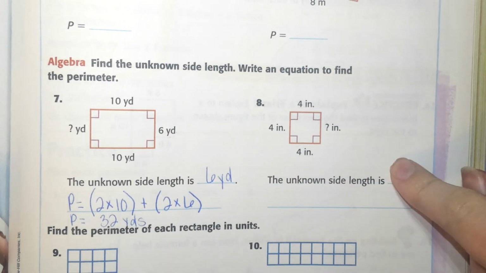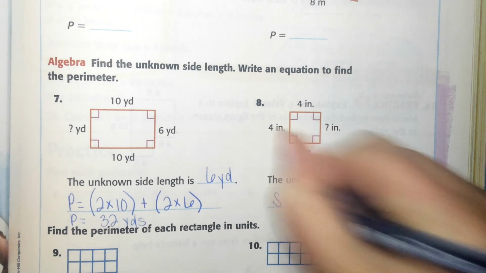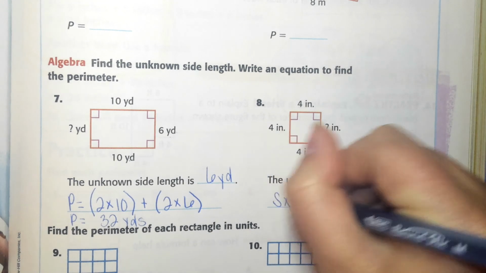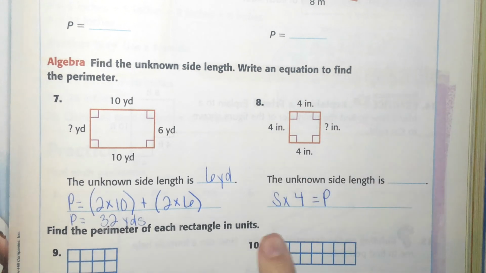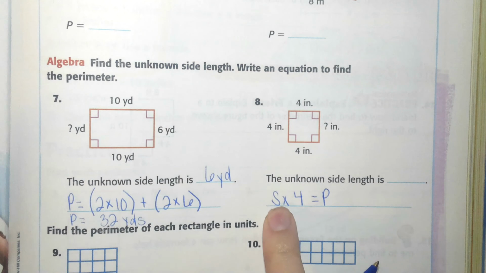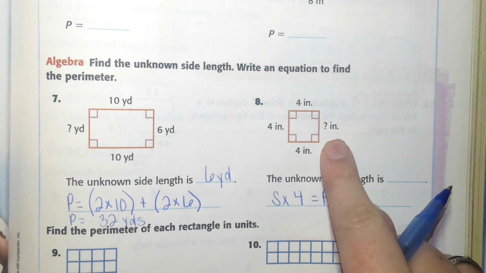This one over here is a square. So I told you that you're going to take the side length times 4 to find the perimeter of a square. So you need to fix this. This is not the answer. You need to write it with the side length plugged in here and tell me what this missing side is. Use your knowledge about squares.